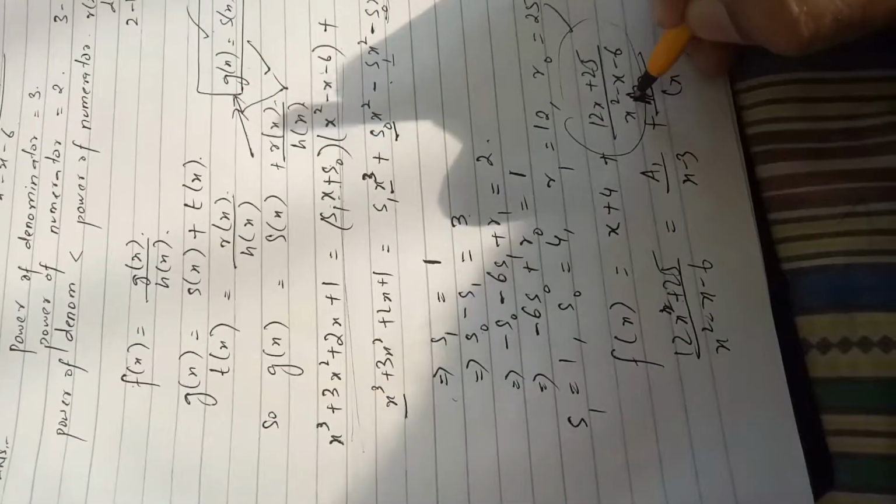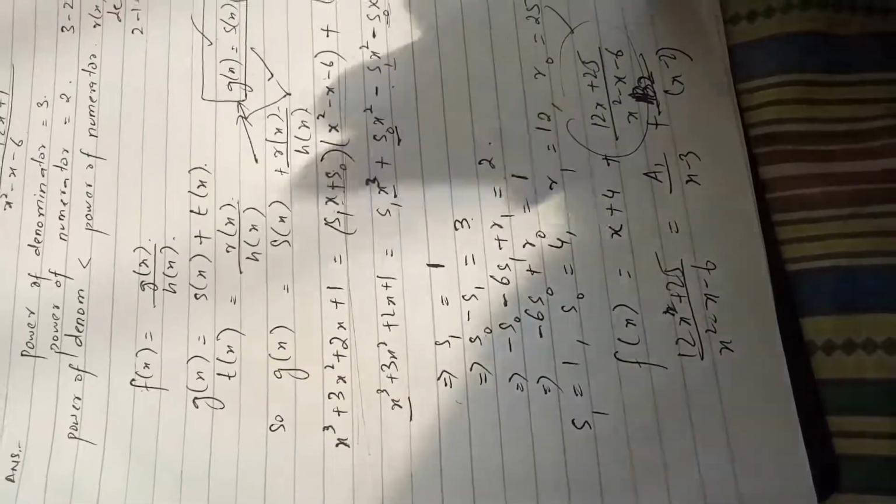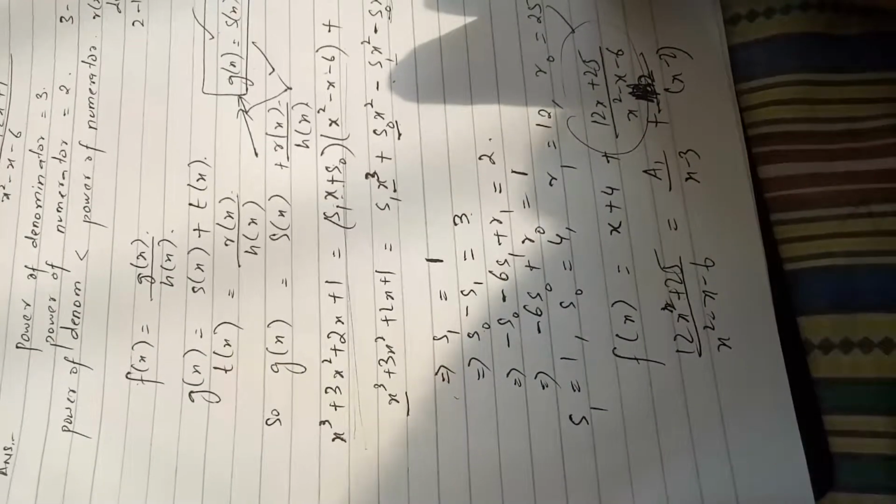This is how you're going to explain it for a2.